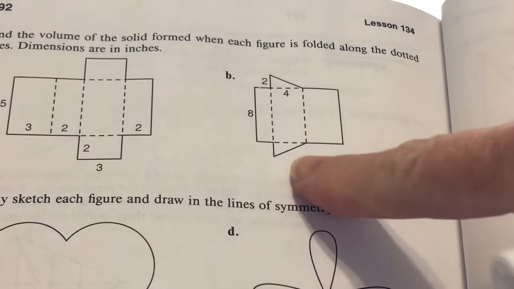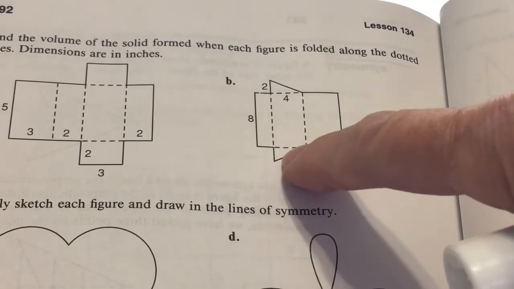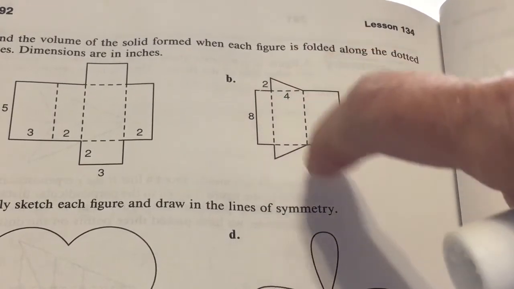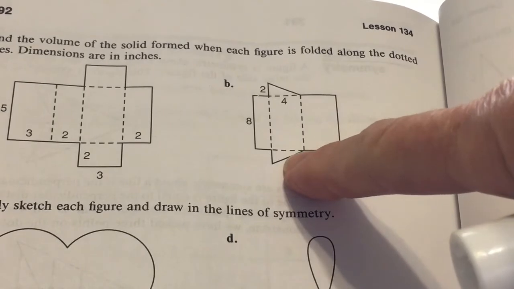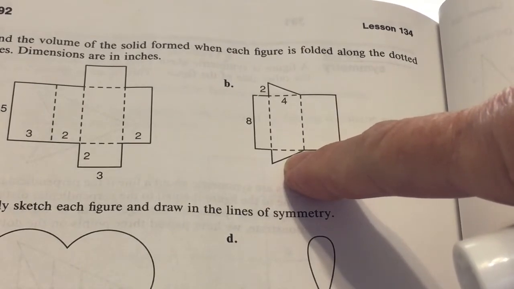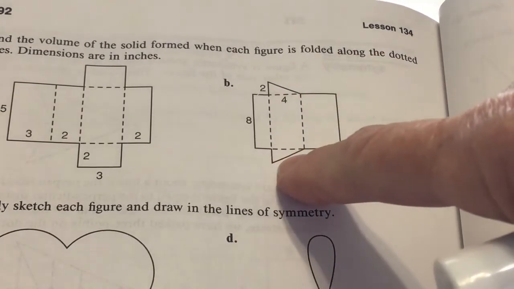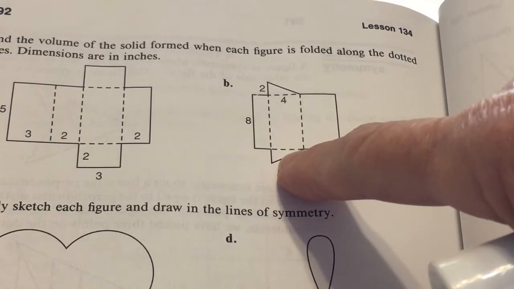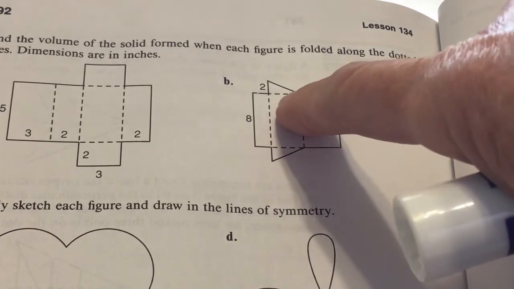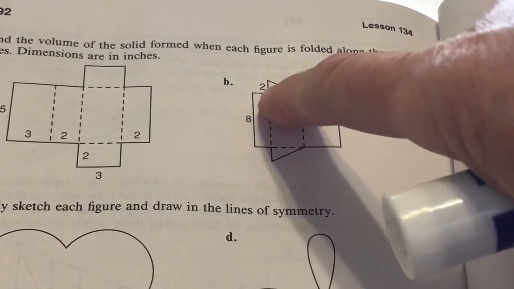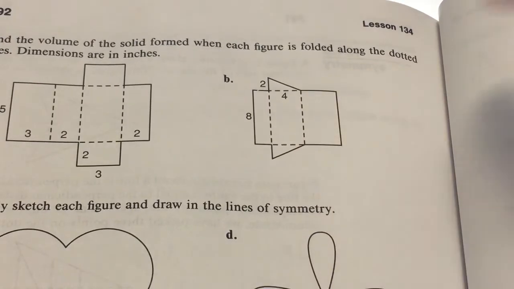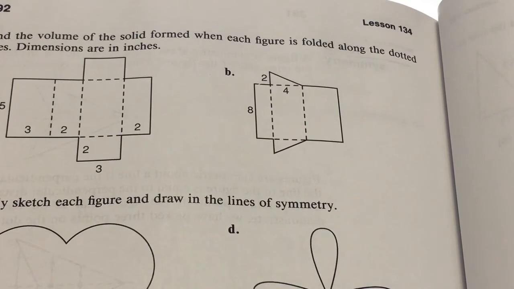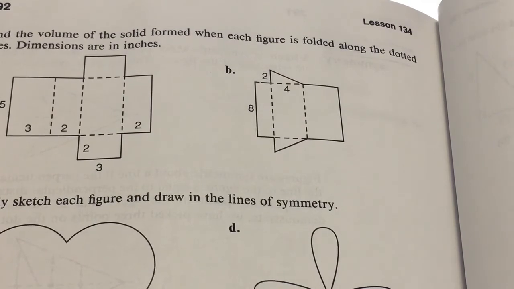The second figure here has a triangle on this base and a triangle on this base. So it's going to be a triangular prism. It's a right triangular solid, but it is a prism. And so it's going to have a triangle on the bottom, and the triangle has a width of 4 and a height of 2, and then it's got sides going up to 8. So this one is going to look very similar to the figure that I had before.